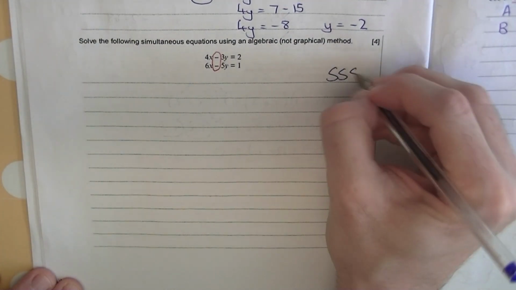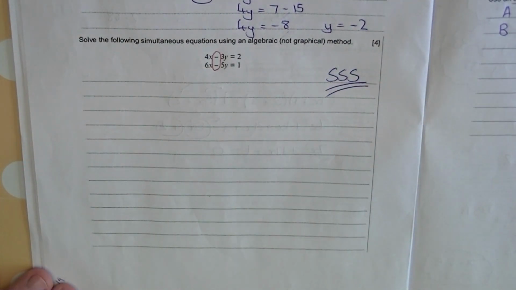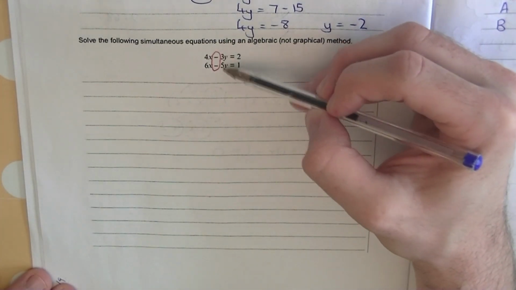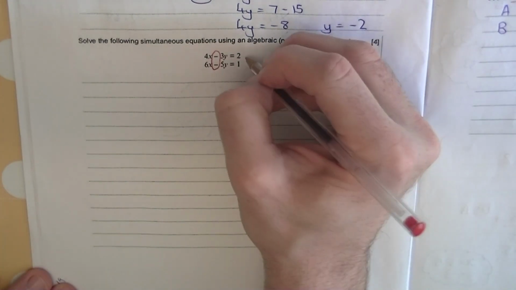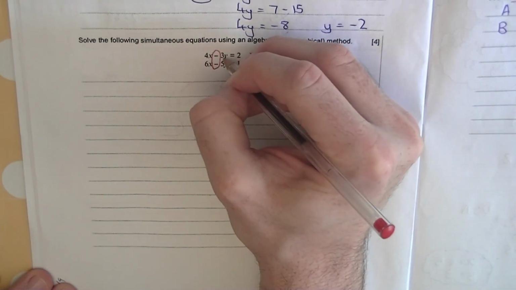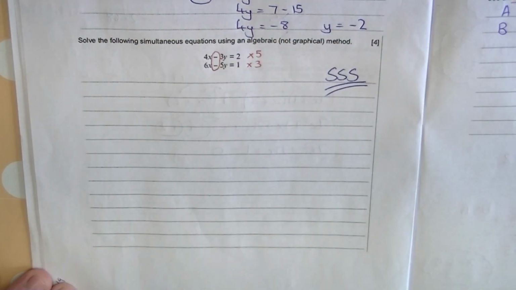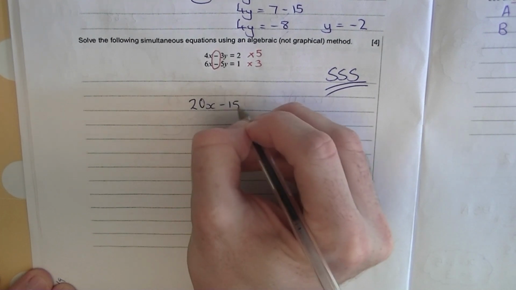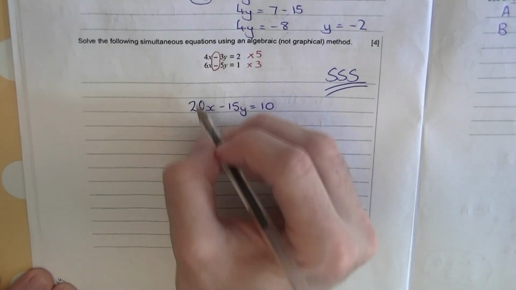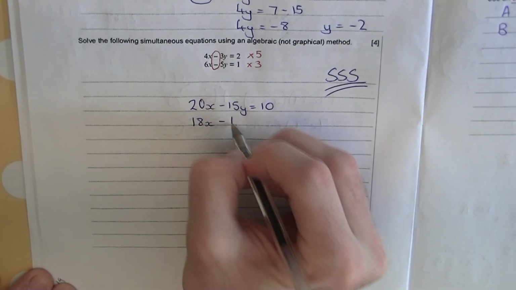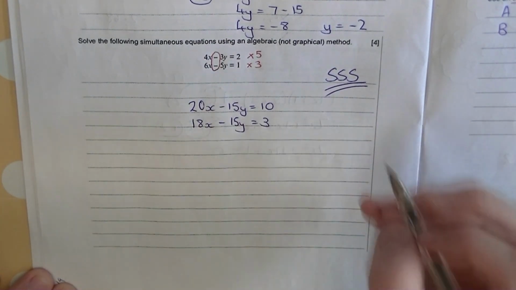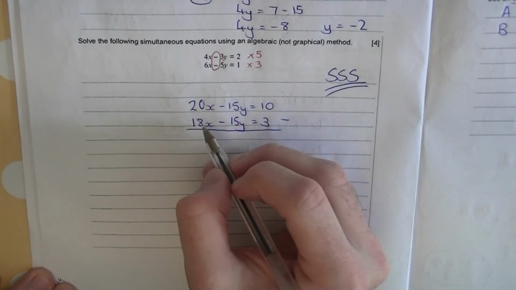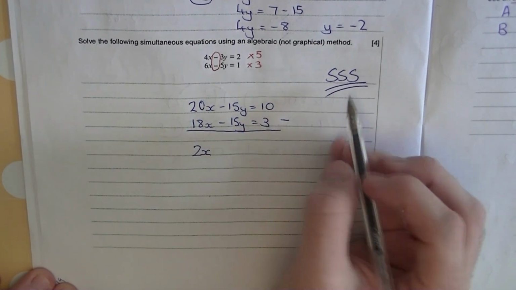Same signs, subtract. But before we do that, I did it again, these y coefficients, these numbers before the y's, we need to make them equal. I'm going to times this by 5 to make it 15, and I'm going to times this by 3. So my pair of simultaneous equations are 20x minus 15y equals 10, and my second one is 18x minus 15y equals 3. Now I use my same sign subtract. Let's put a big take away there. 20 take away 18 is 2x. Why do I subtract in this case?